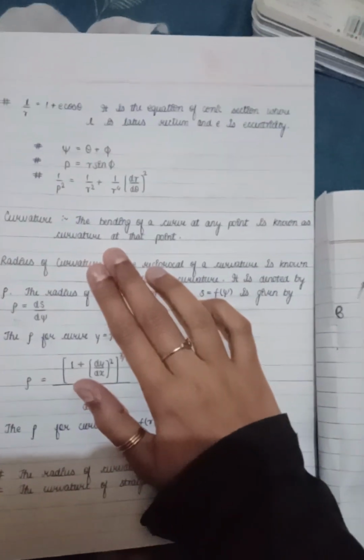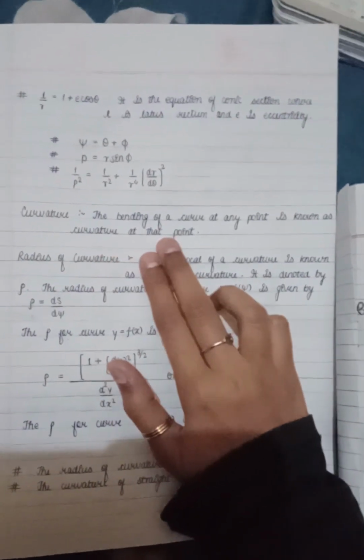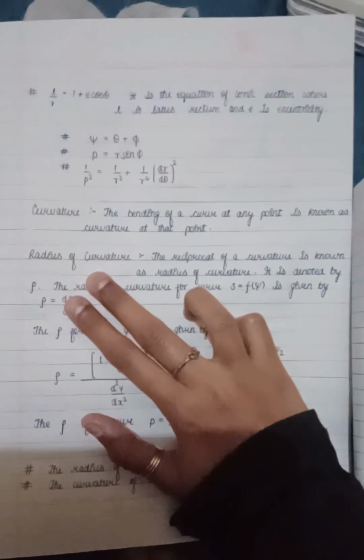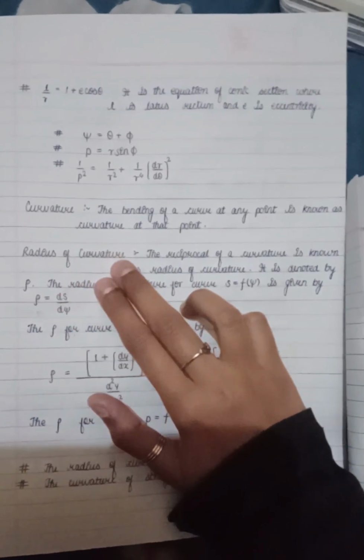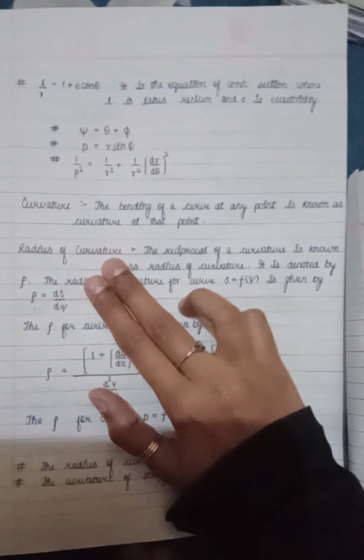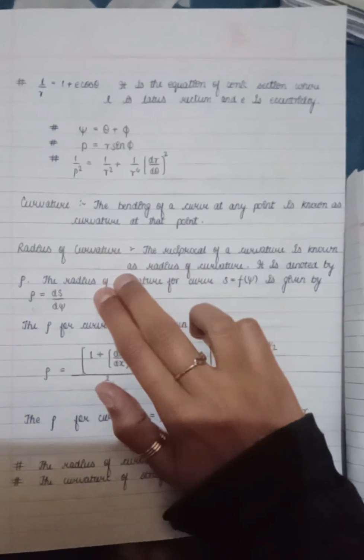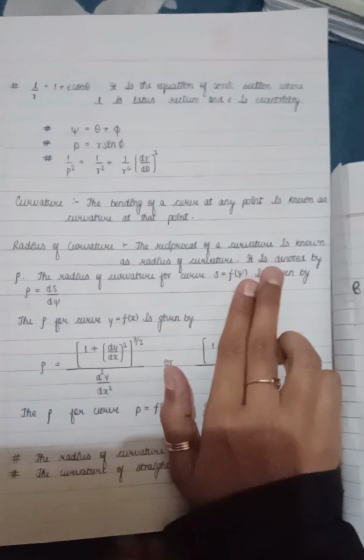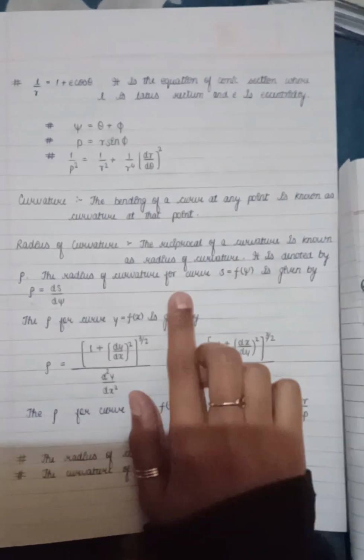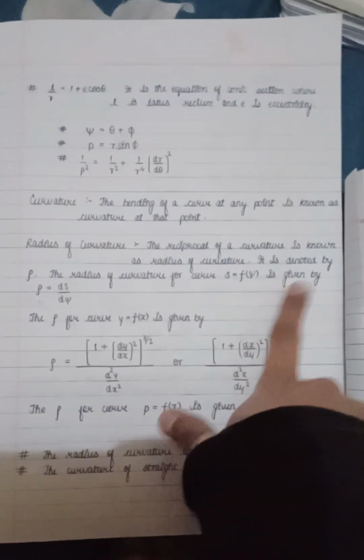The bending of a curve at any point is known as the curvature at that point. If we have to know about the radius of curvature, then what is the radius of curvature? The reciprocal of the curvature is known as the radius of curvature. It is denoted by rho. The radius of curvature for the curve s is equal to f of psi is given as rho is equal to ds upon d psi.